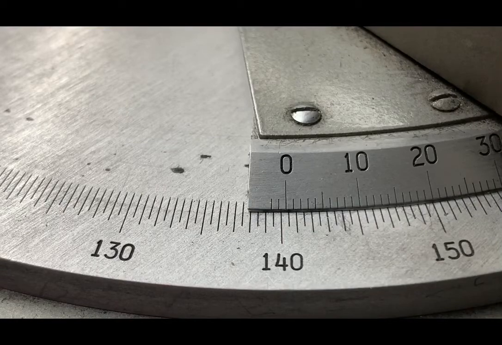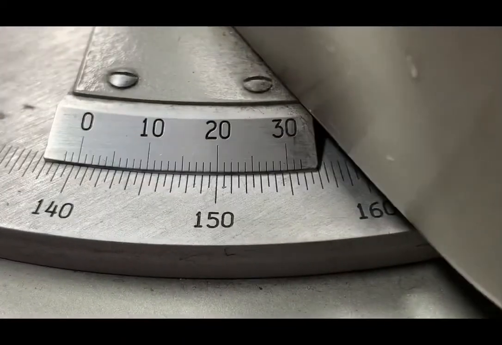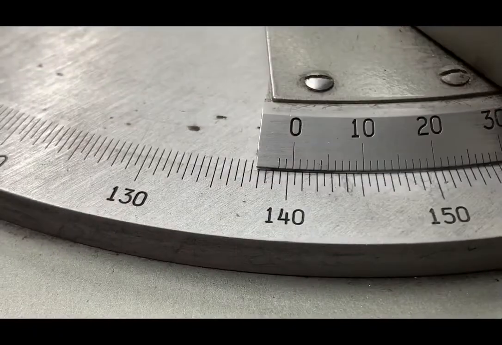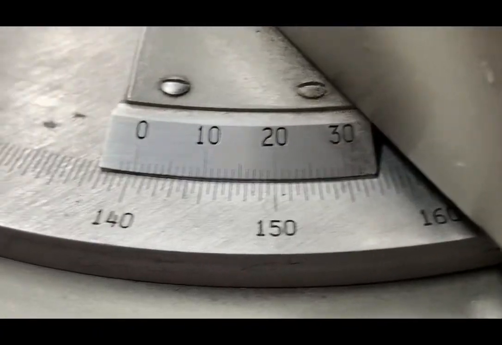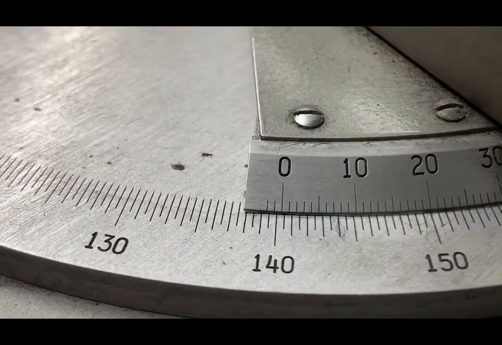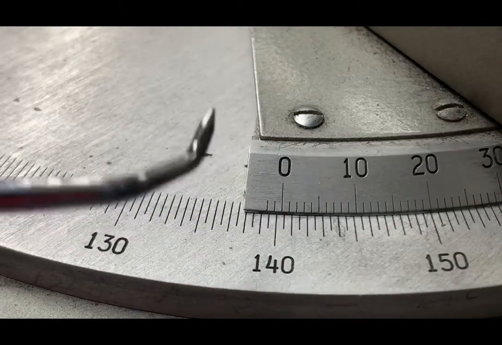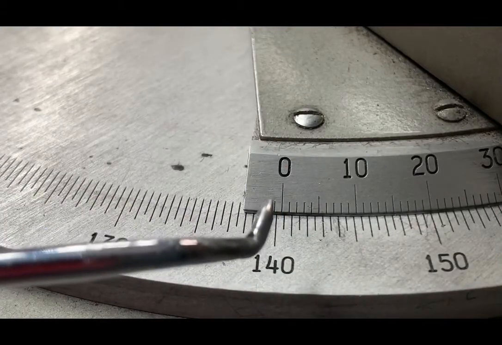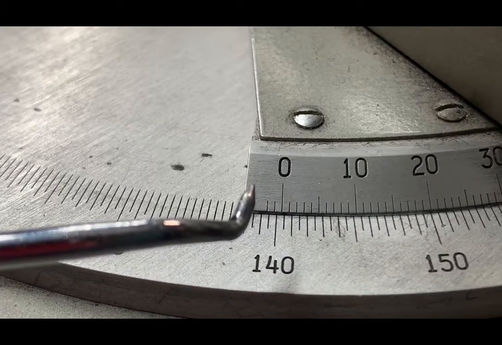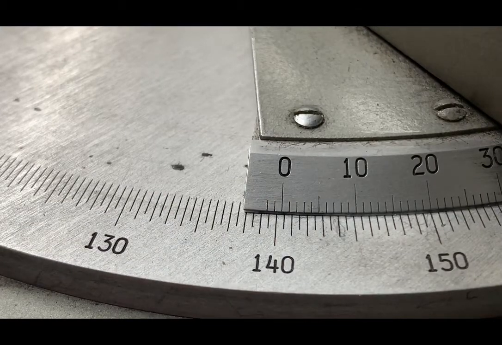By the way, when you saw me rotate this, I'm rotating the whole instrument. I'm not messing around with the position of the eyepiece. That's just so that we could view the different regions of that scale better. So hopefully that's clear to you. It's rather basic. Let's try another measurement.